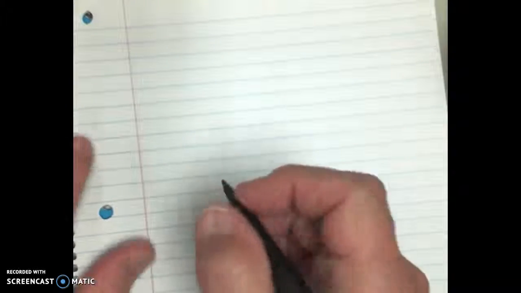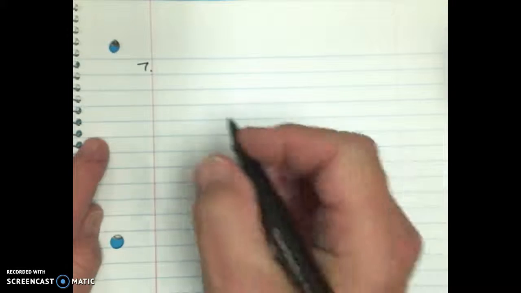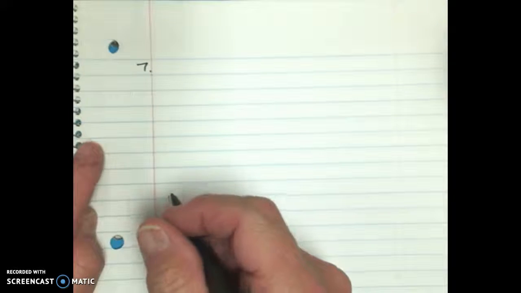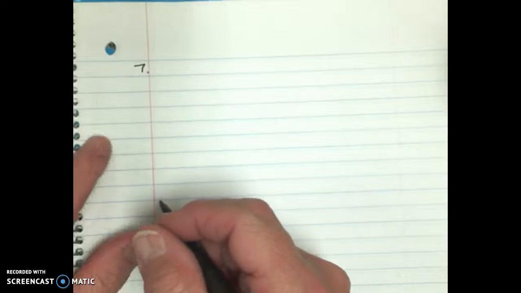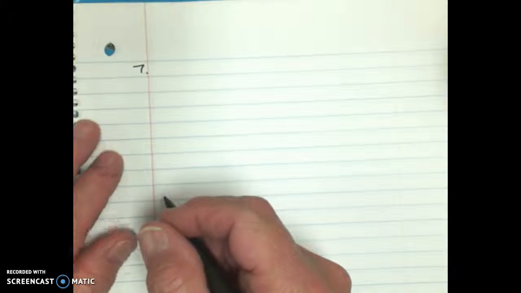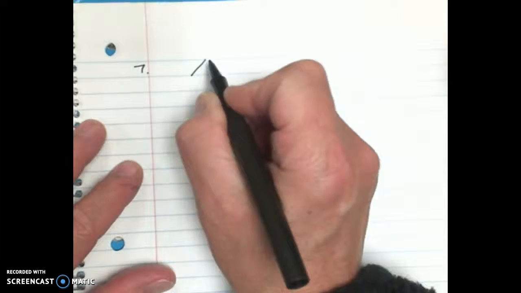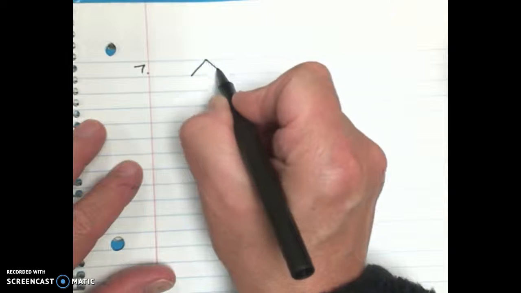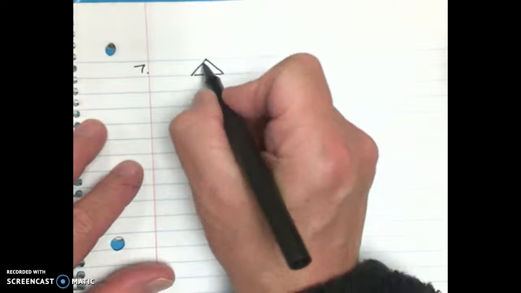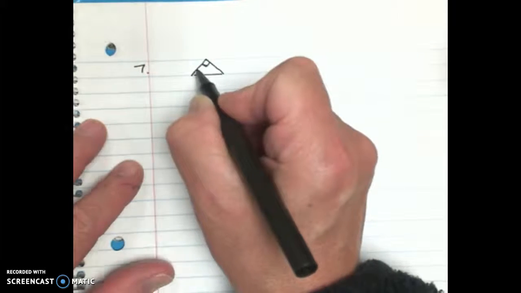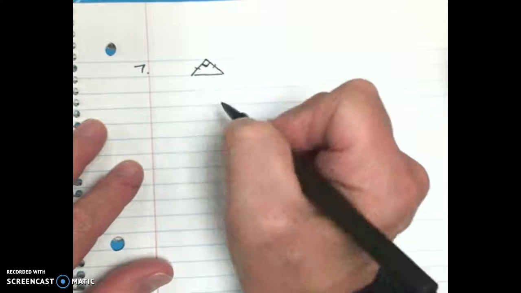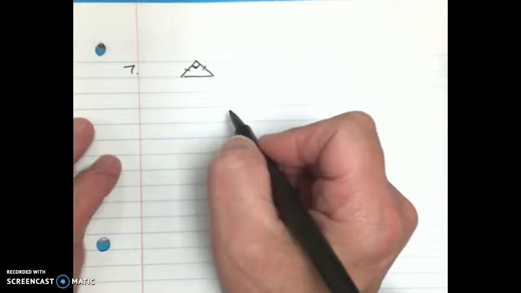So let's go to number 8. I'm going to do number 7, excuse me. Number 7, we have a stamp on the right-hand side, and it's kind of a reddish-looking stamp. We need to classify that stamp by its angles and its sides. If you look at your drawing, it looks kind of like this, and it's kind of red. There is a symbol of a right angle, and there are 2 little markings that tell us those 2 sides are the same length.